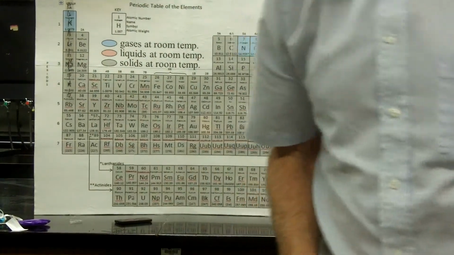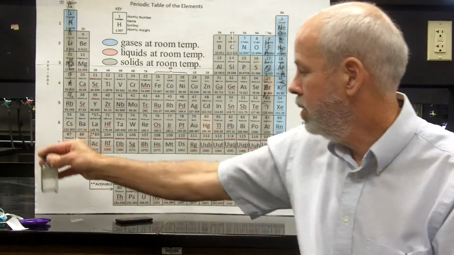Okay, but it has metal properties. It conducts electricity, it's shiny, certainly as a liquid it's malleable, and it has all the properties we associate with different metals.